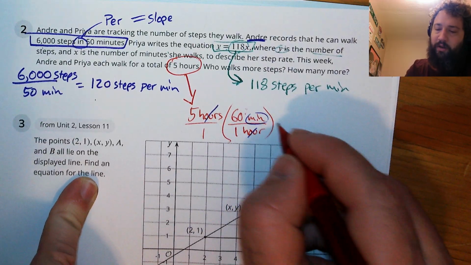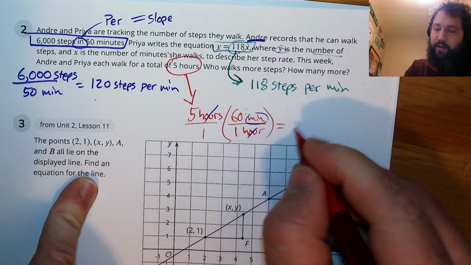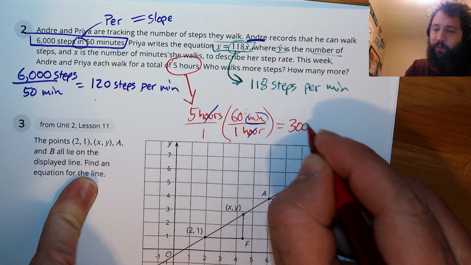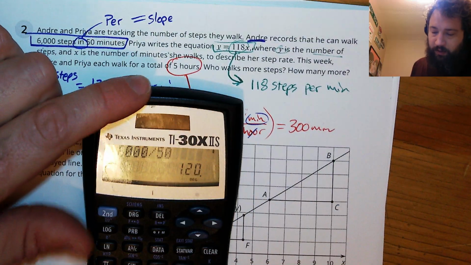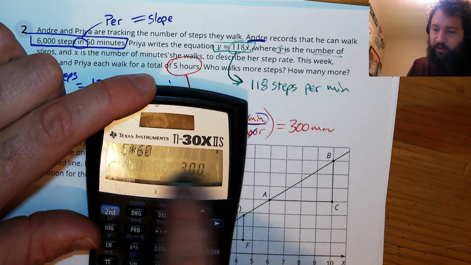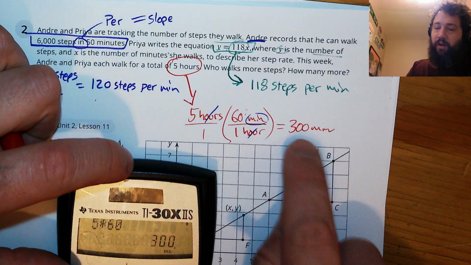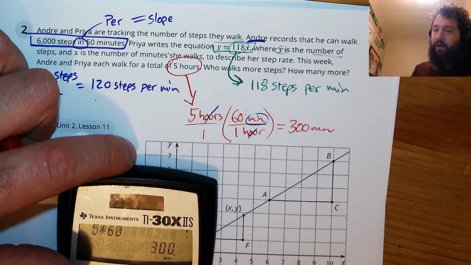So my answer here is going to be 300 minutes. Let's confirm that. 5 times 60 is 300 minutes. So I'm going to take that and multiply it by here to get this number.